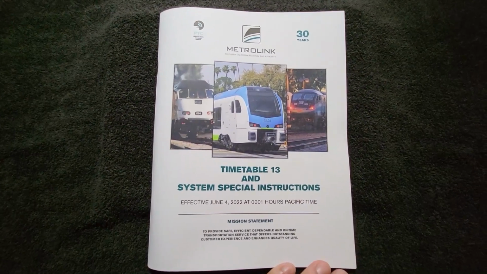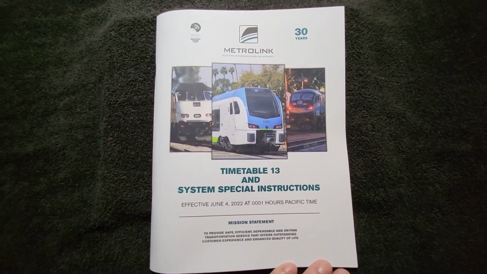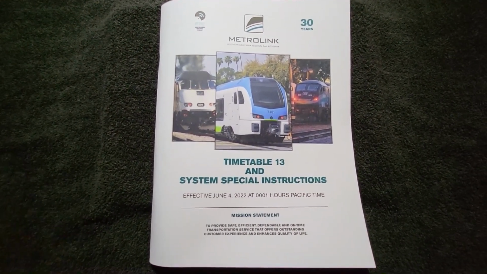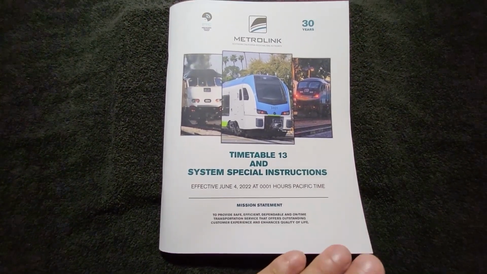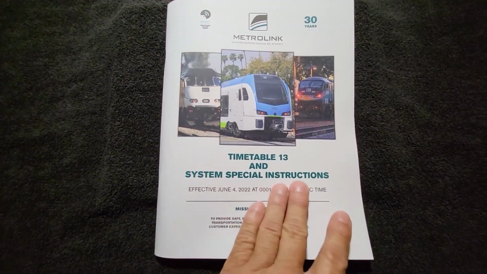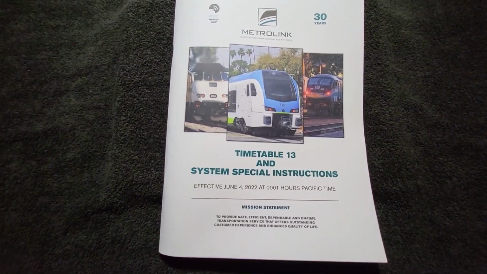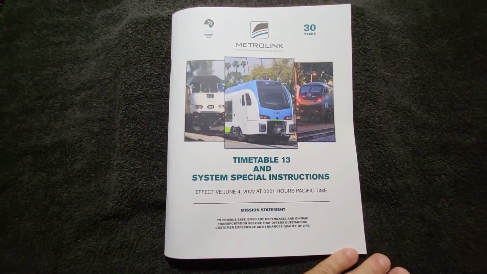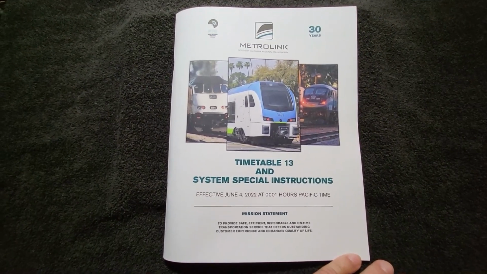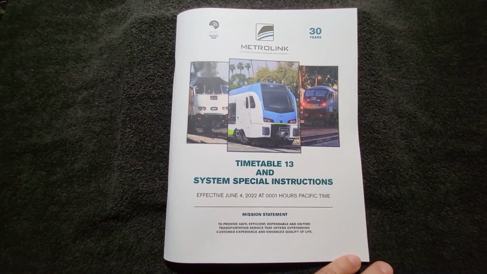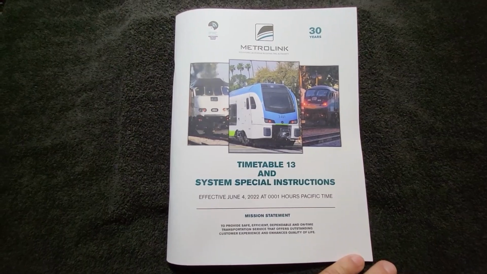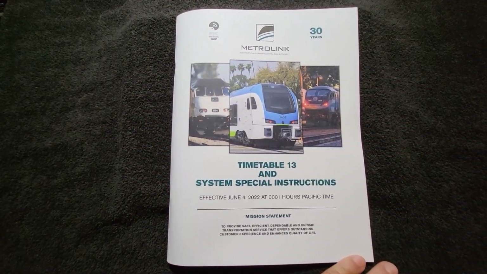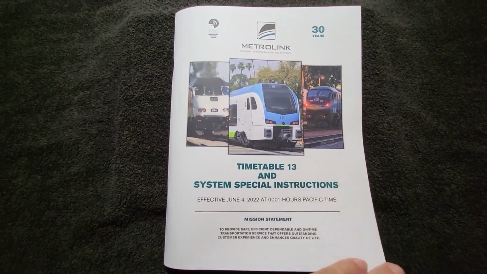Here I have the current timetable and system special instructions for Metrolink in Southern California, which is the commuter rail, and where Union Pacific's special system instructions is an entire other book. It's a big old thick thing. And as far as the special system instructions go, I'll see how this video does, and if it gets a good response, I'll do a piece on the special system instructions, which gets a lot more detailed, how trains are put together and the formulas they use to do that.